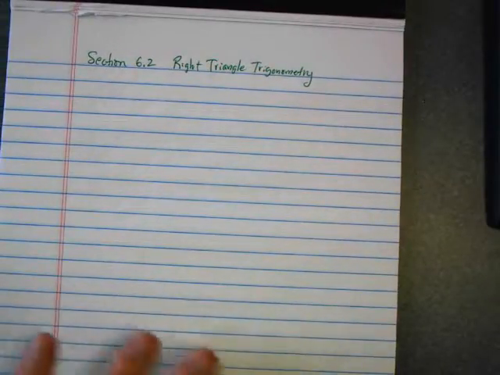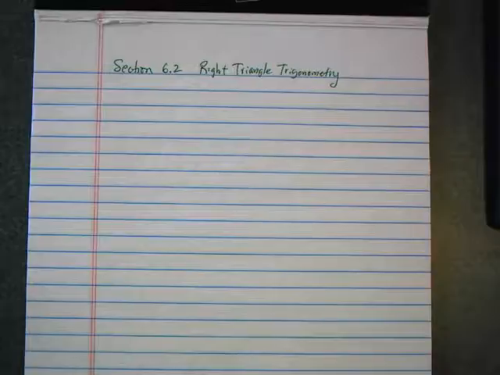All right, so earlier in this class, we defined the 6 trig functions. We defined sine, cosine, tangent, and the other 3. We defined those using the unit circle, didn't we? Another way you can define the trig functions is using what's known as right triangle trigonometry.